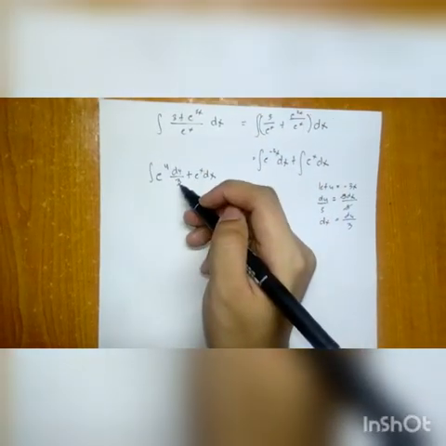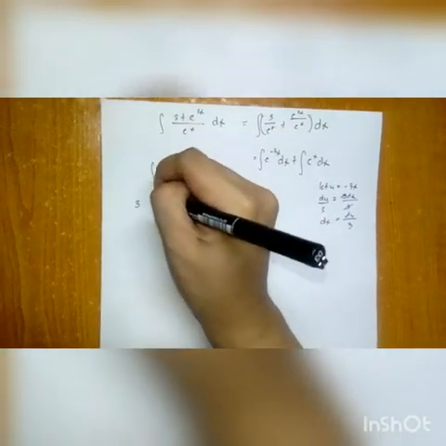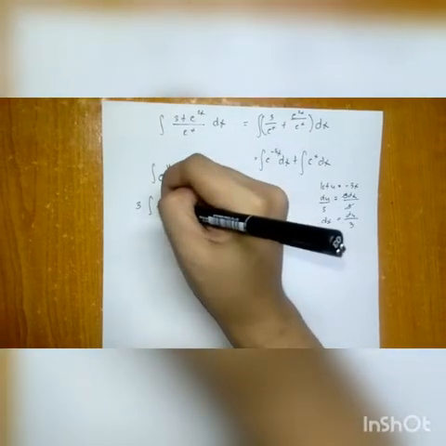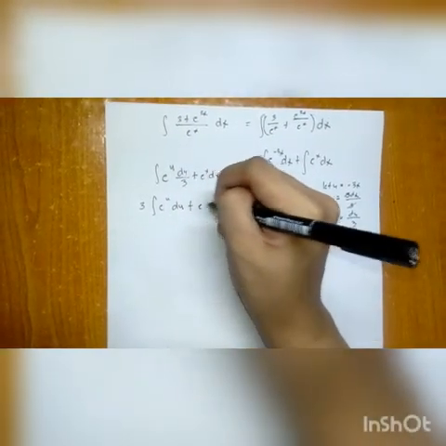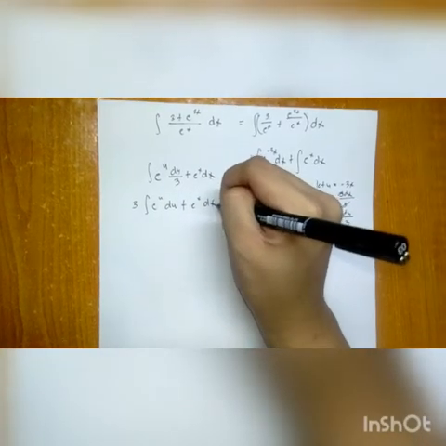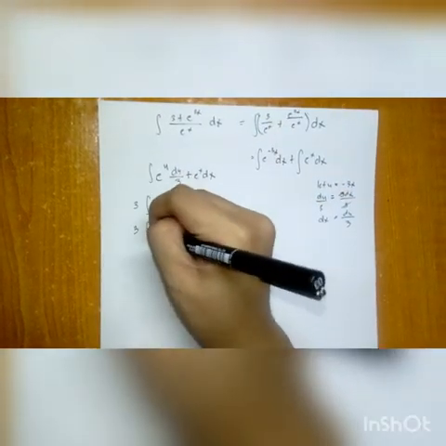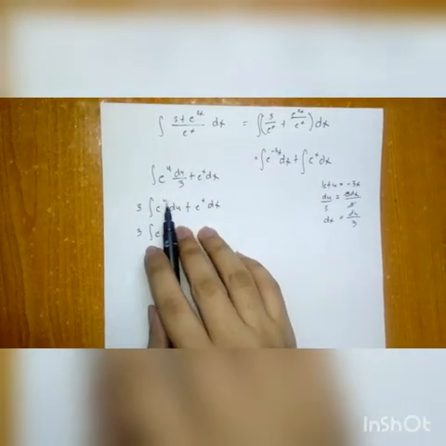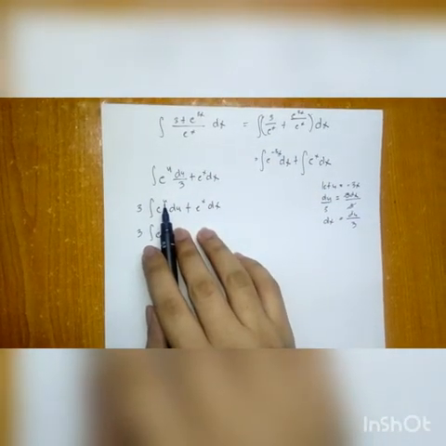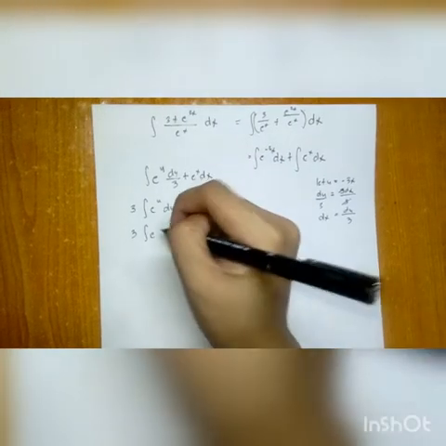We will put aside the constant, then the integral of e to the u du plus e raised to x dx. Again, the integral of e to the u. We will now be using the negative 3x again to substitute in u.